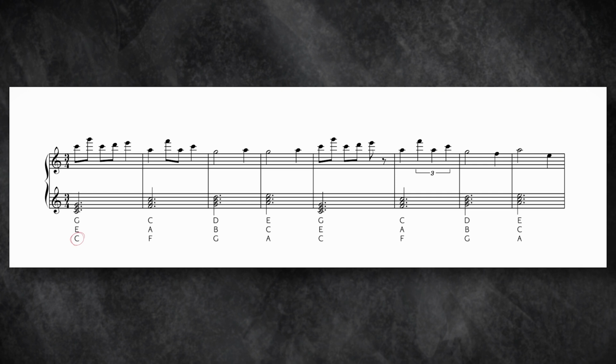Now the second triad was an F chord, and that features the notes F, A, C. So I'm going to choose the note F. My third triad was a G chord. That features the notes G, B, and D. So I'm going to pick the note B. And the last chord was an A minor chord. That features the notes A, C, and E. So I'm going to pick the note C again.